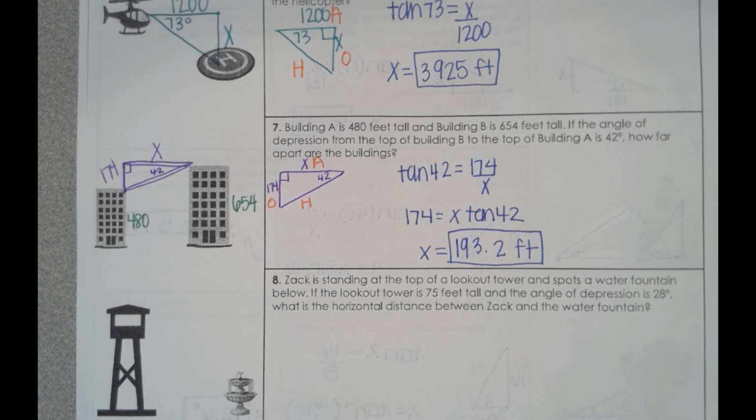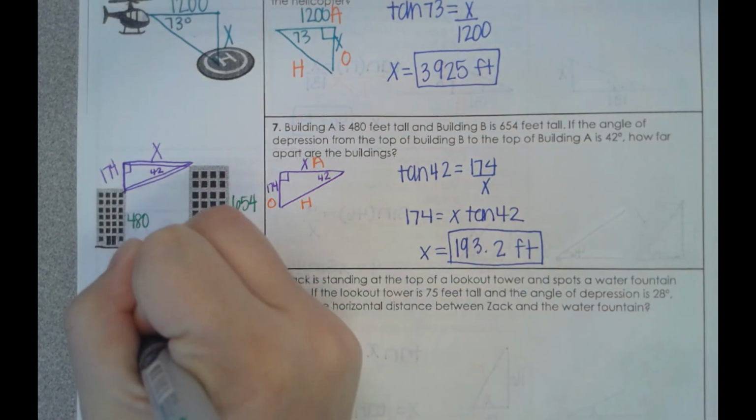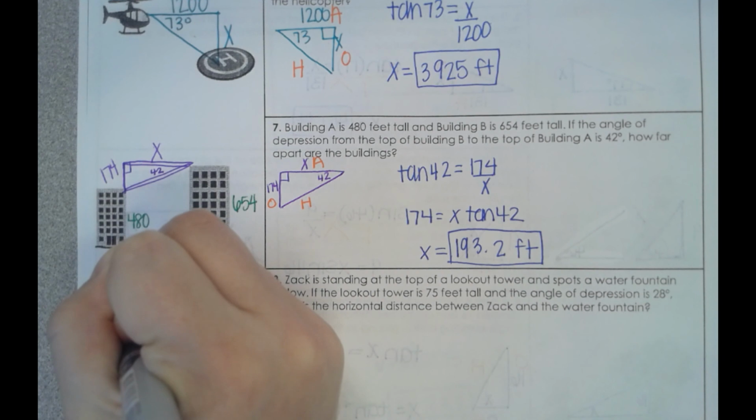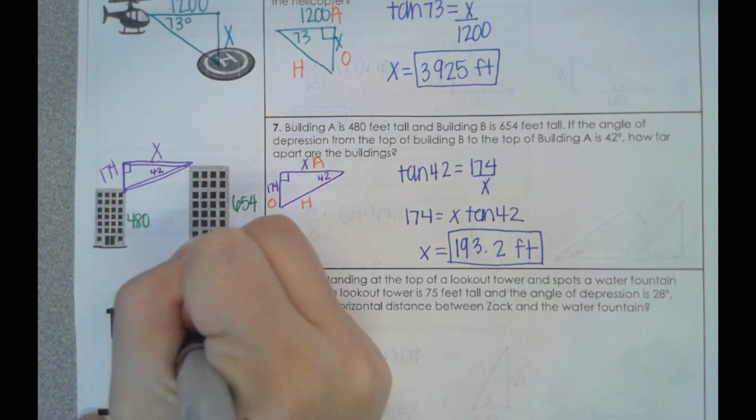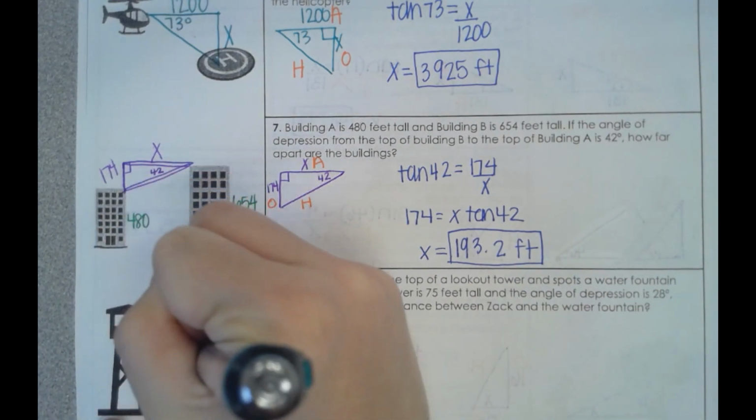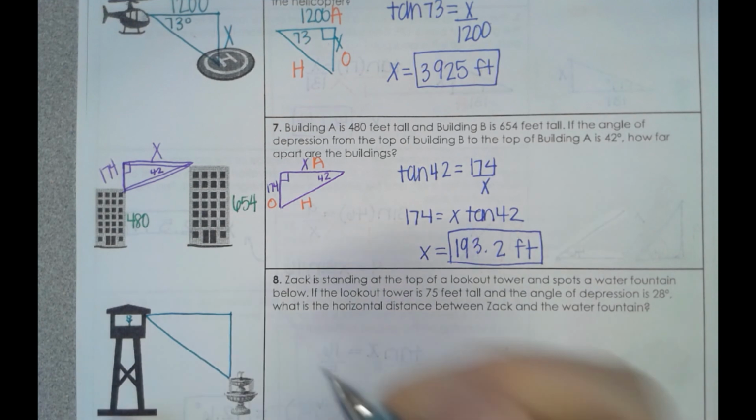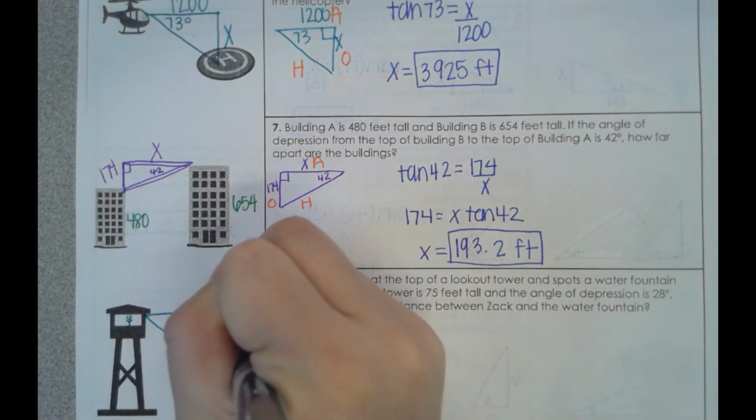Any questions? Zach is standing at the top of a lookout tower and spots a water fountain below. Okay, so here he's in there. So here's his horizontal line, and then he looks down. If the lookout tower is 75 feet tall, okay, so this is 75.